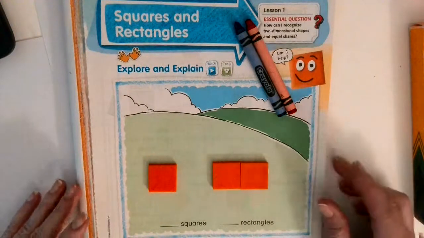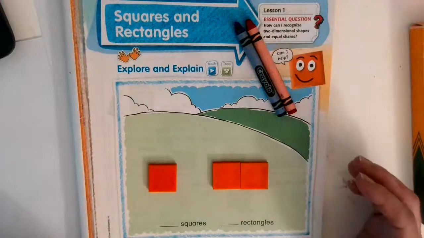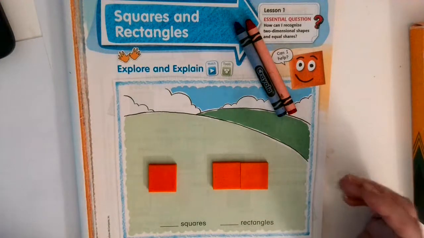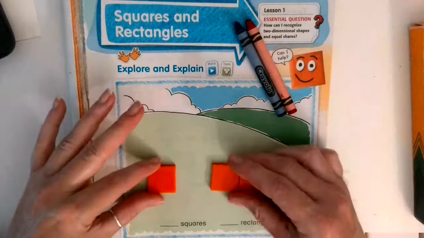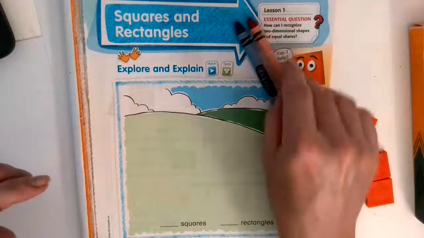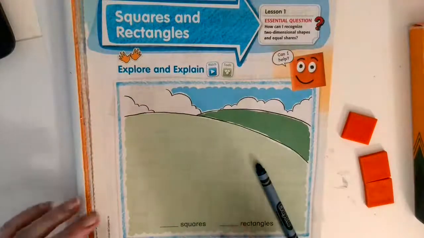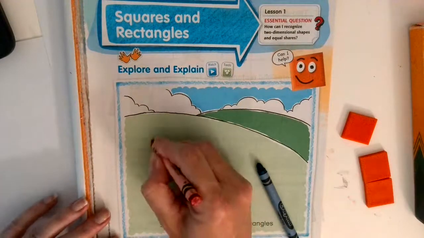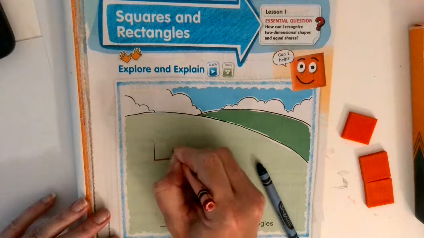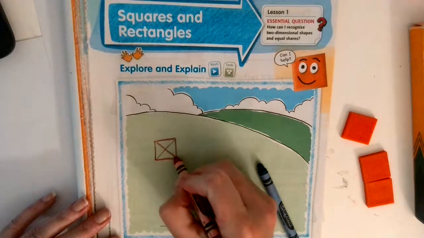All right, so the directions say they want us to use squares and rectangles to make a farm picture. We know all about farms because we went there on our field trip. They want us to use red for squares and blue for rectangles. So if I remember correctly, there was a barn. I'm going to use a square to make the barn. Remember how it had the X on there?